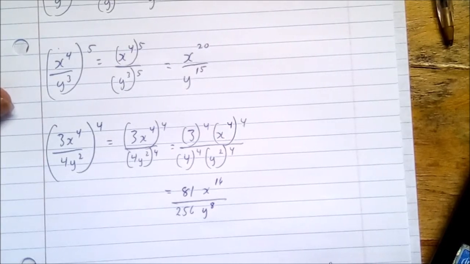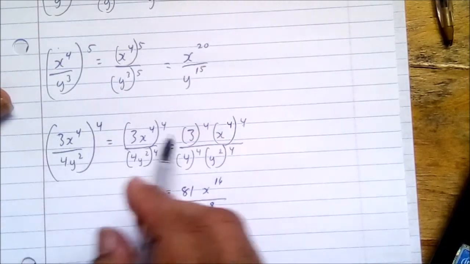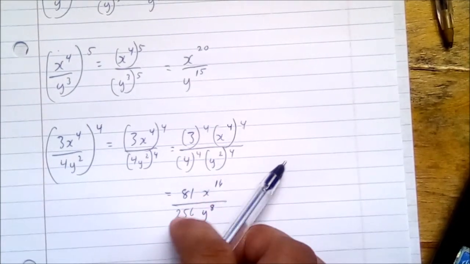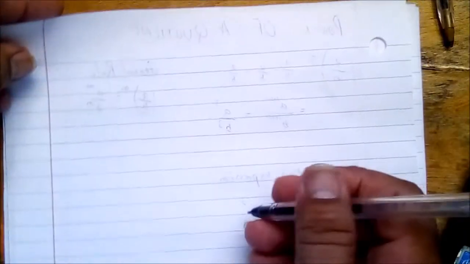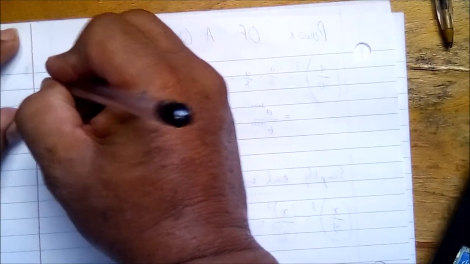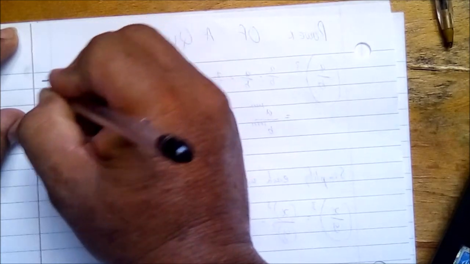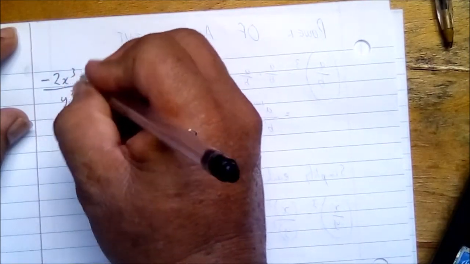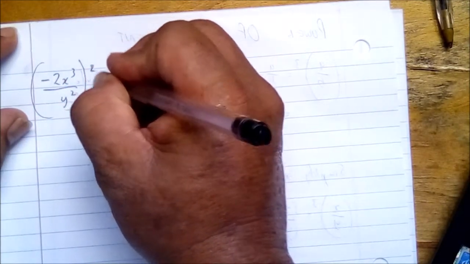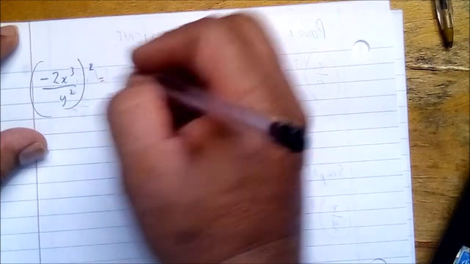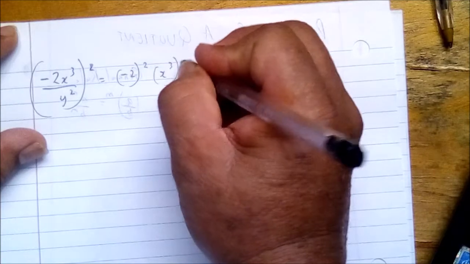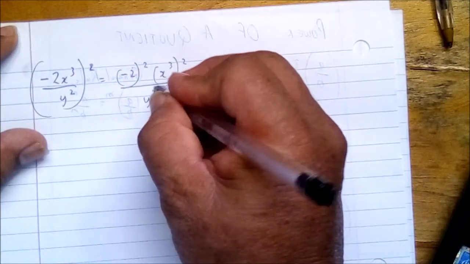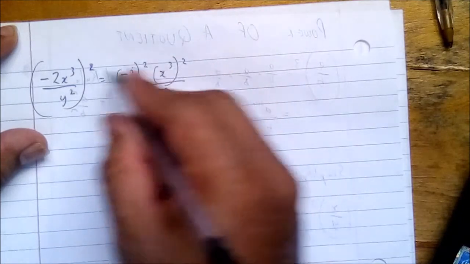The same thing applies if this was a negative. So if this was a negative 2, notice it's a negative 2 which would be squared. So let's try them as negatives now. Consider that we have the problem negative 2x to the third over y squared, squared. This simply means I'm going to take my negative 2 squared, x to the third squared, over y squared. This square here comes from this outside square.